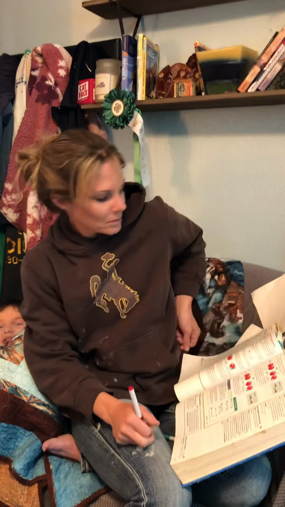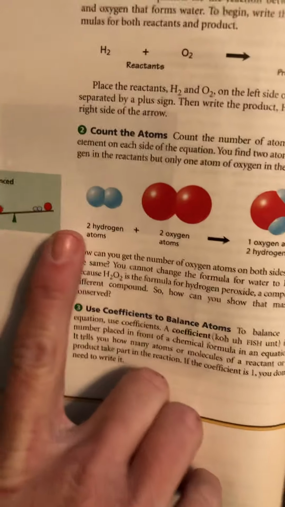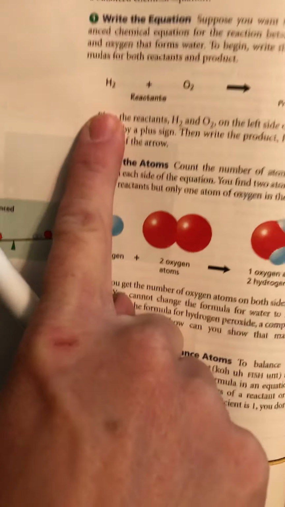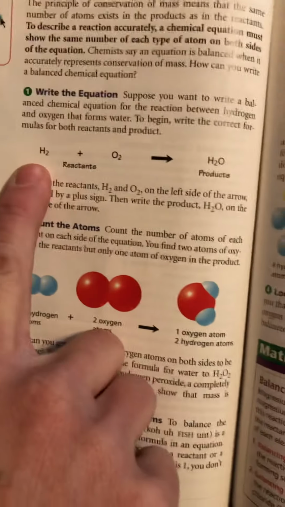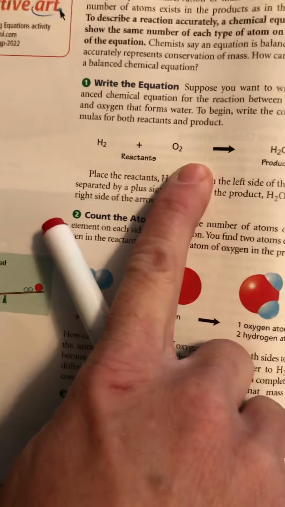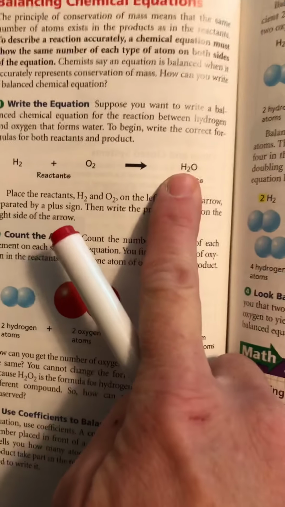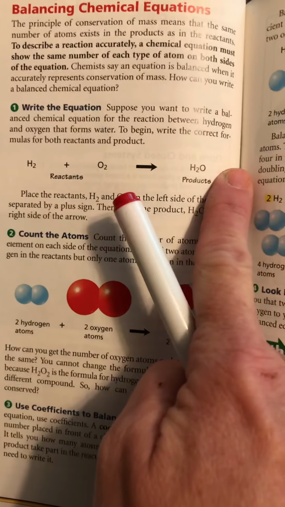Okay, so when we look at balancing chemical equations, look on this page here. Notice, if matter can't be created or destroyed, you have hydrogen and oxygen. I have 2 hydrogen, 2 oxygen. Over here, what do I have? 2 hydrogen, 1 oxygen.